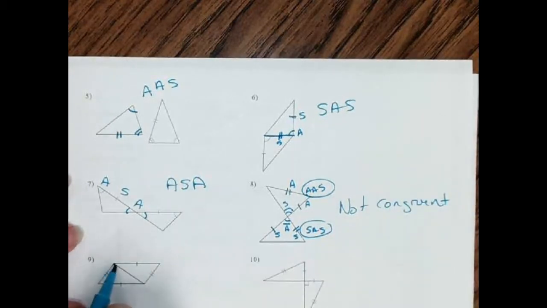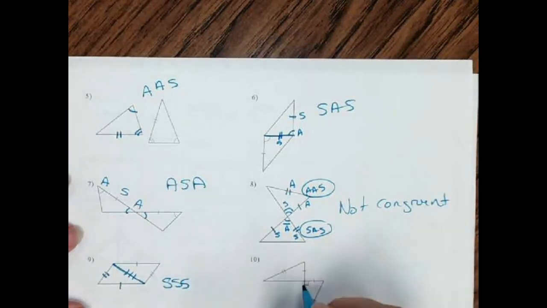This one, they share a side, so that's the same. So this is side, side, side. And this one here, if these are vertical angles and this is a right angle, that's also a right angle. And this would be side, side, angle, which is not one of our options. That one doesn't work. But since it's a right triangle, it is also hypotenuse leg, so that one's hypotenuse leg.